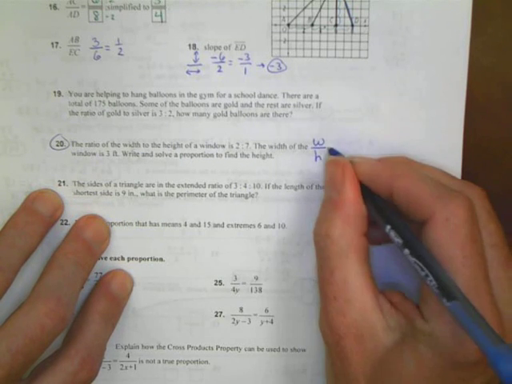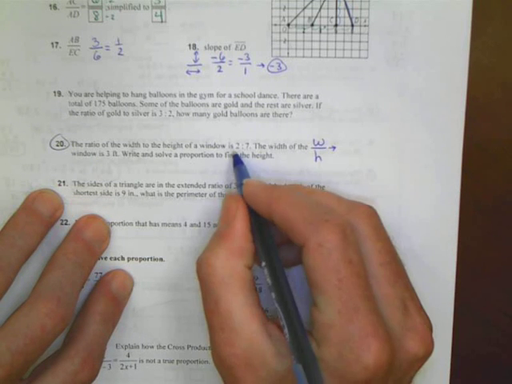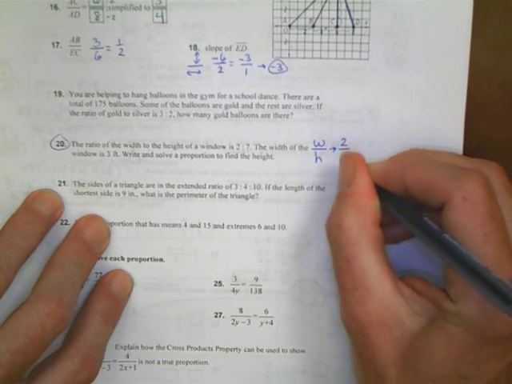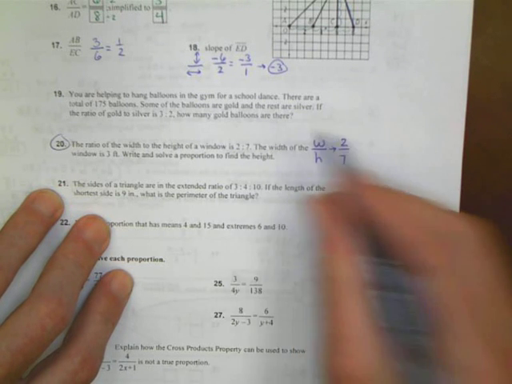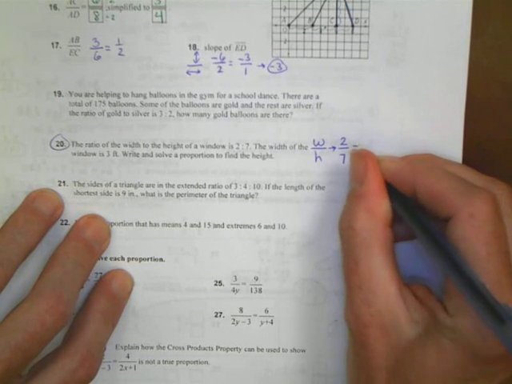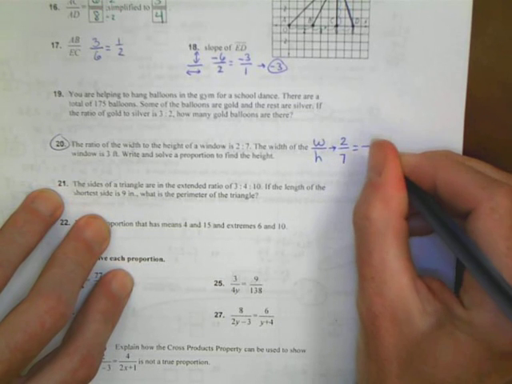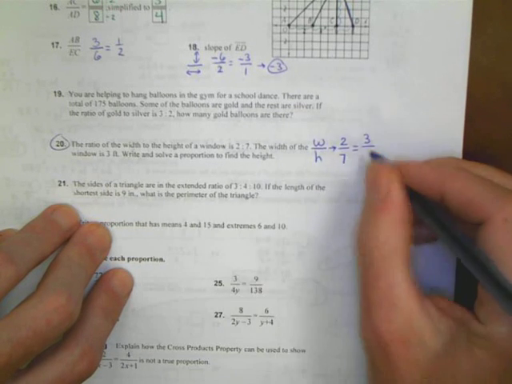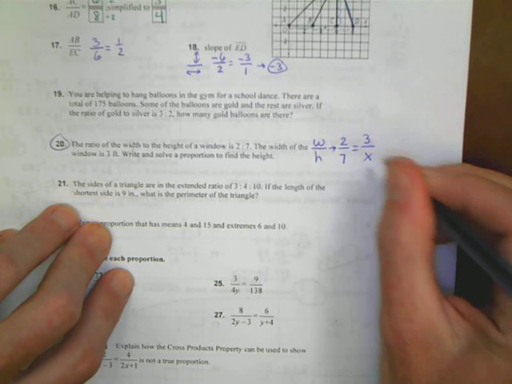My width to height ratio they gave me was initially 2 to 7. So 2 is my width and 7 is the height. Order is very important here that I get this right. It says the width of the window is 3, so I'm going to set this ratio equal to the width 3, and it wants me to find the height. I don't know the height, so I'll call that x.